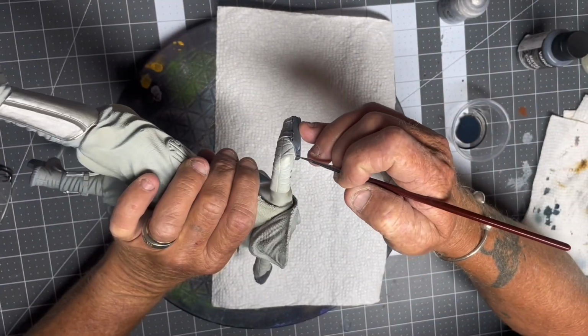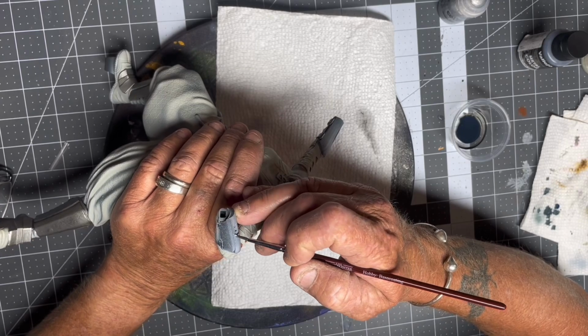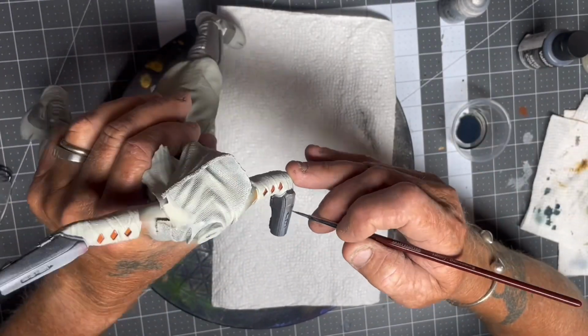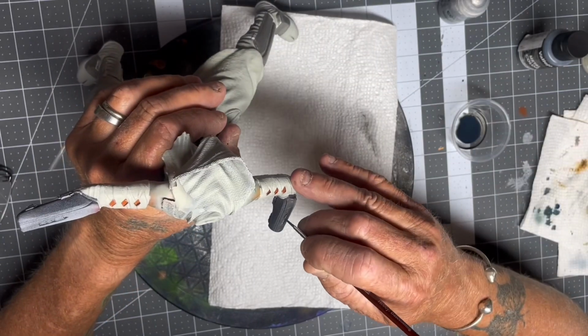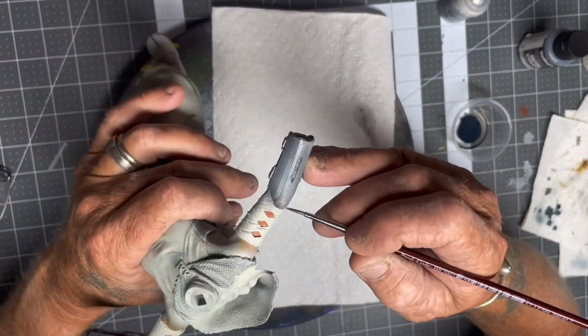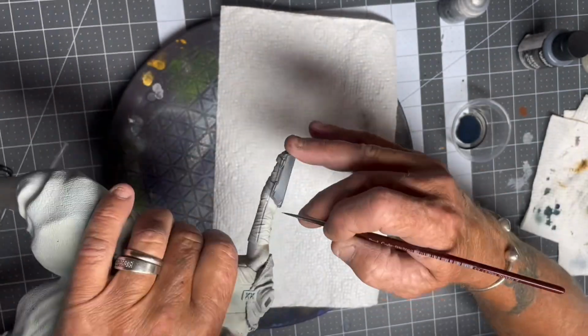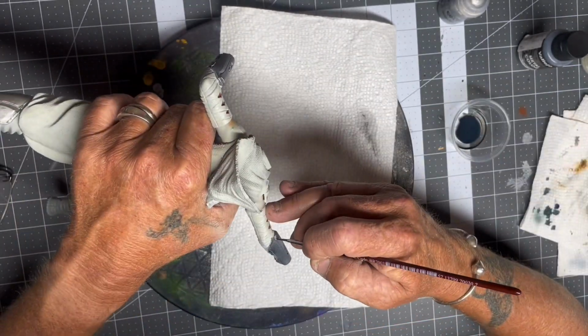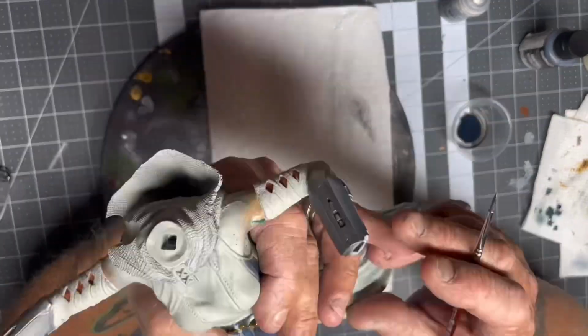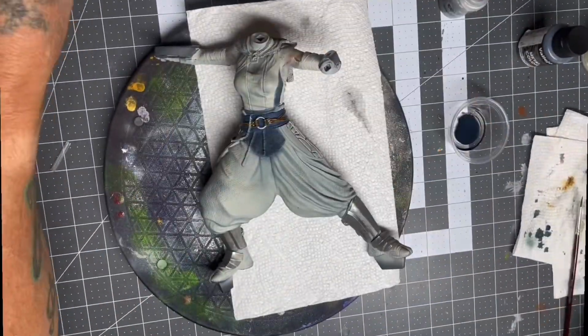Now I'm just working on her gauntlets that she's got on her arms, using the same metal color by Vallejo. You'll see here in a minute I'm going to start working on some weathering, adding some Nuln Oil to grunge it up a little bit.